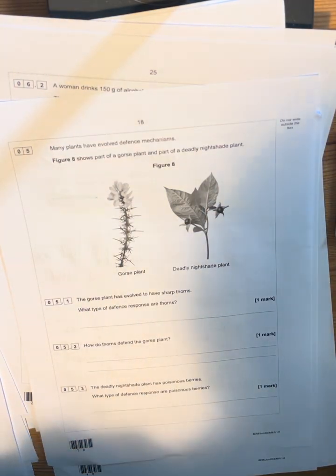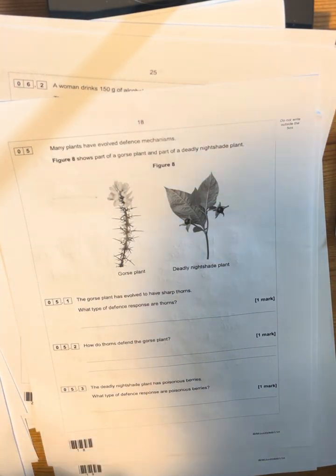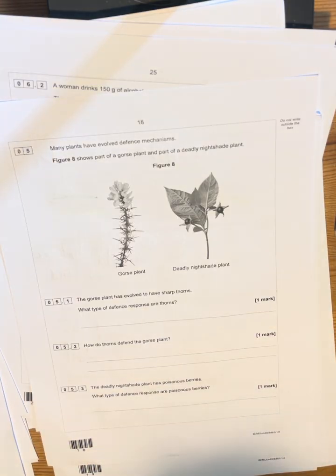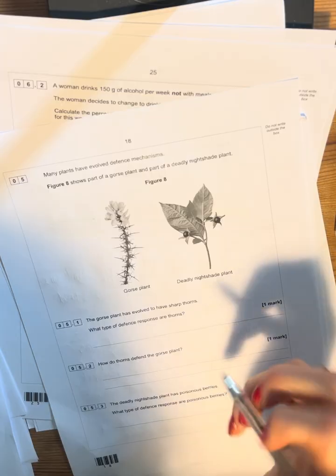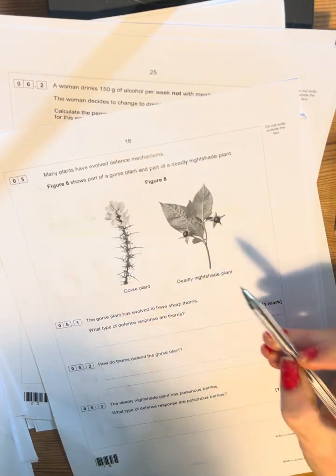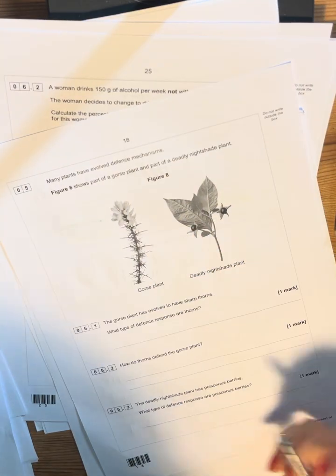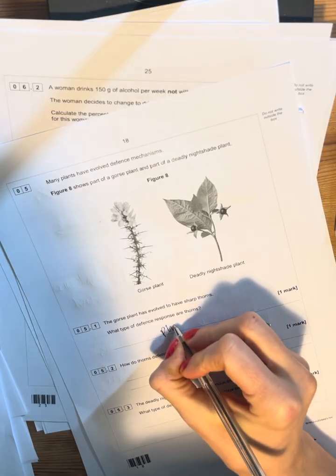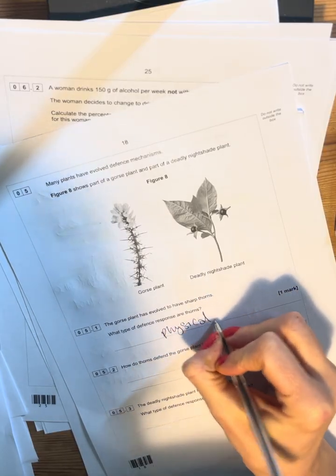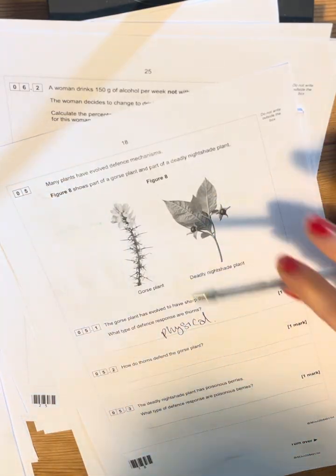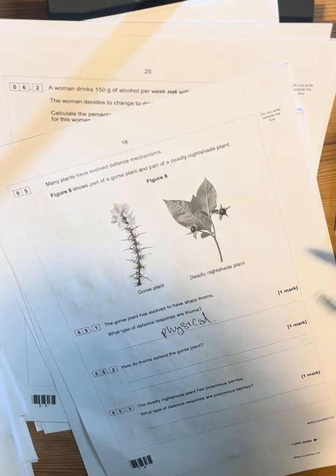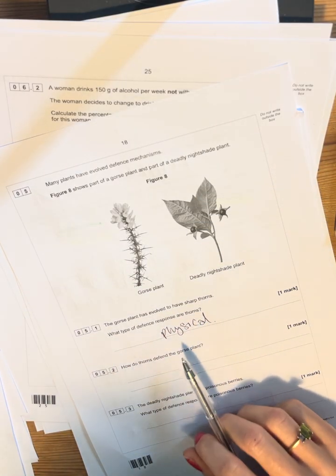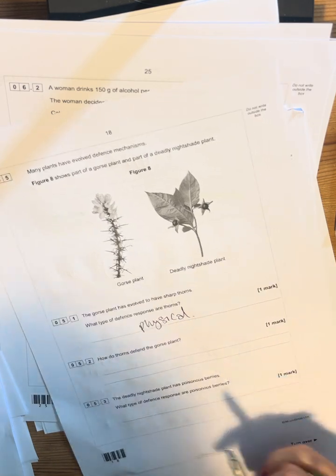Okay, many plants have evolved defense mechanisms. Figure 8 shows part of the gorse plant and part of a deadly nightshade plant. The gorse plant has evolved to have sharp thorns. What type of defense are sharp thorns? They are physical. I think this is only separate. If you're doing combined, I don't believe you need to know physical and chemical. So for this one, you could have said physical or mechanical.